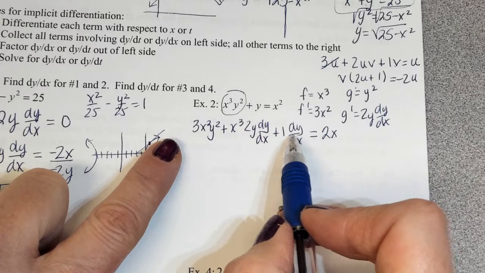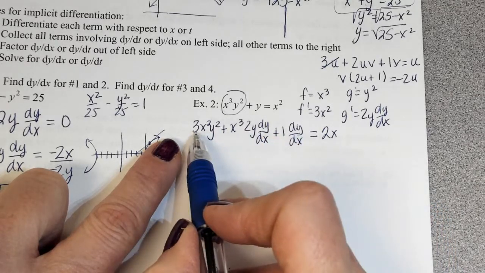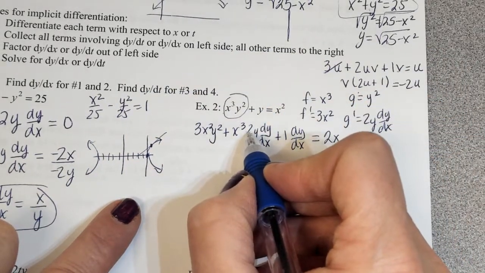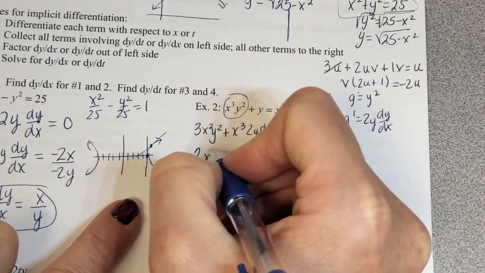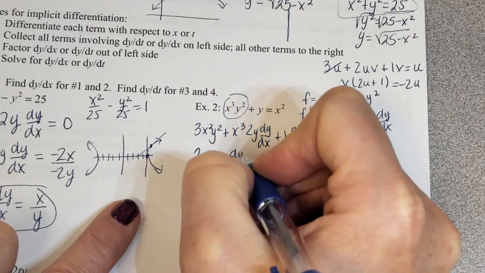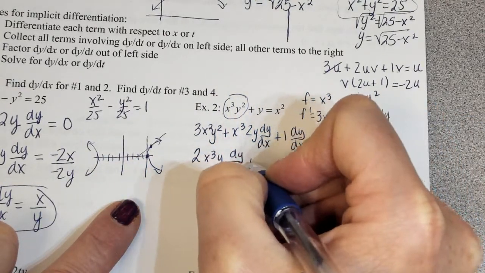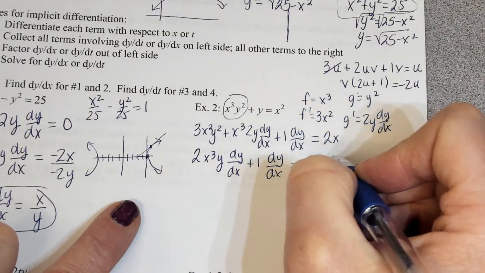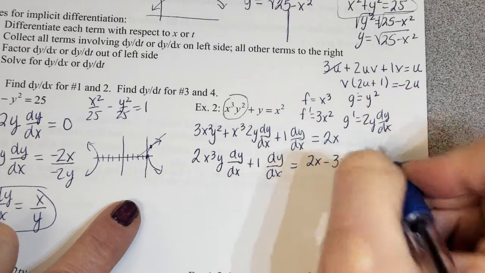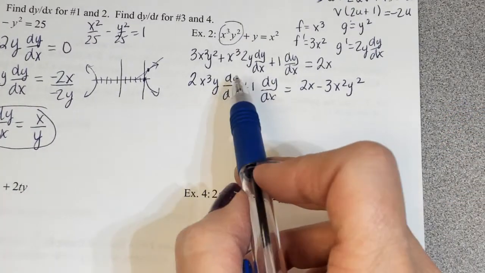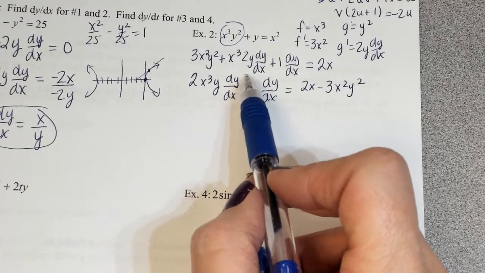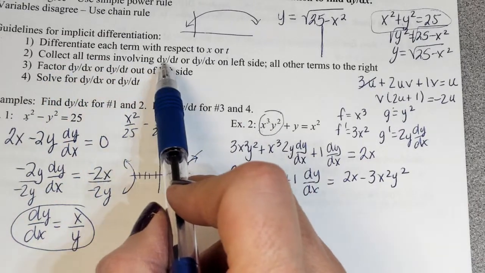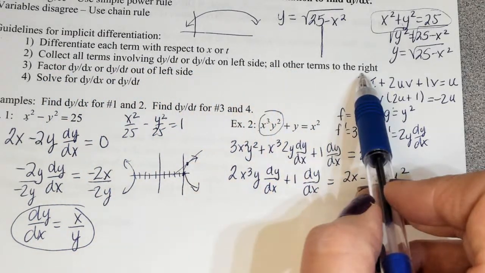That's all this is, guys. I want to get this dy/dx by itself. So I have to get rid of this term. It has to go over to the other side. I'm also going to rearrange this while I'm at it. So I have 2x cubed y dy/dx plus 1 dy/dx equals 2x minus 3x squared y squared. Do you see where that came from? These are my two terms with dy/dx in it. See how it says collect all terms involving dy/dx on the left side, everything else to the right.